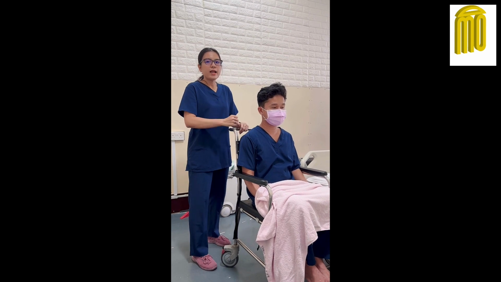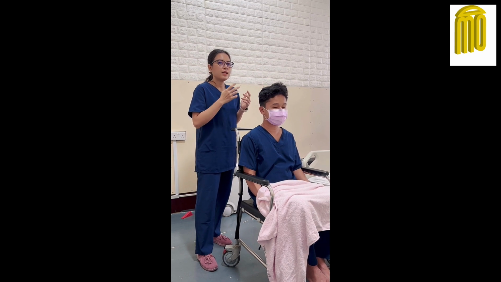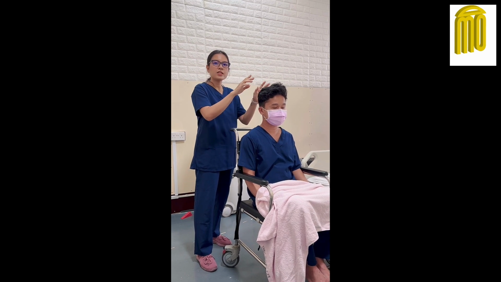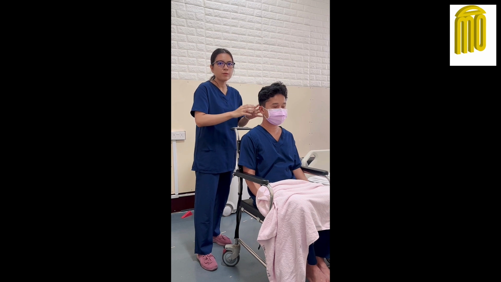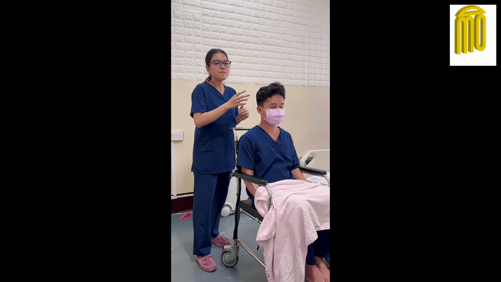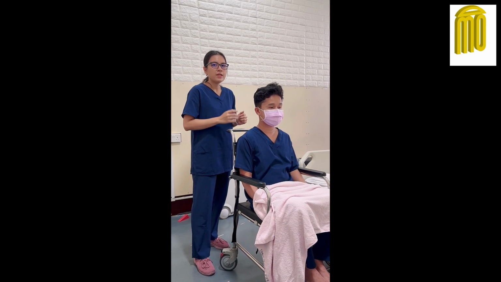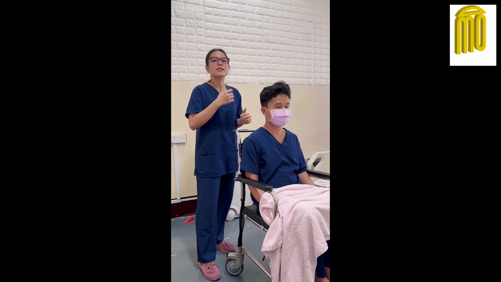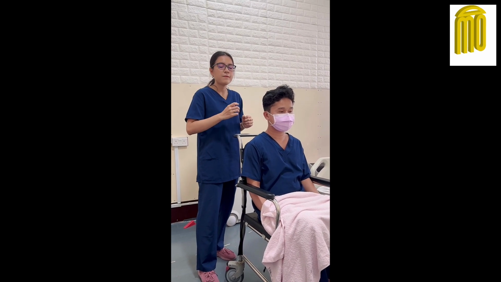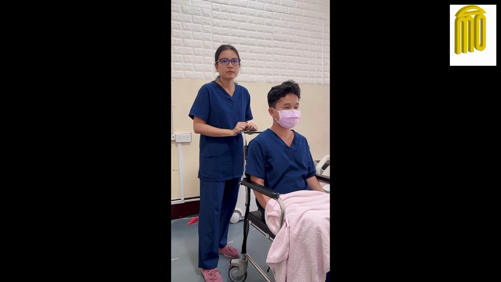Then you help with the scalp with the shampoo. You spend at least 20 seconds to spread the shampoo, and then you rinse off, which means you must clean properly and totally for the shampoo or the shower gel also. There should not be any residue of the shampoo or shower gel, because later on it may have an effect on the skin, like skin infection or scalp infection.